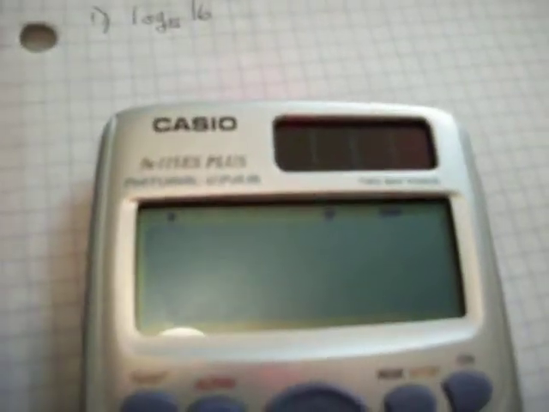Okay, so what we're going to do first is a basic log, and all basic logs just have a base, which would be the subscript right here of 10, and that's just regular. So let's do a log of 16. I'm going to be using a calculator, which usually you do use on logs. Right now I'm using the Casio FX-115ES Plus. This is just a regular scientific calculator.